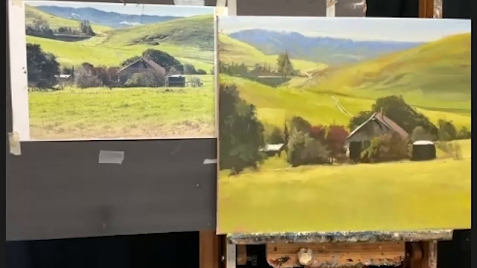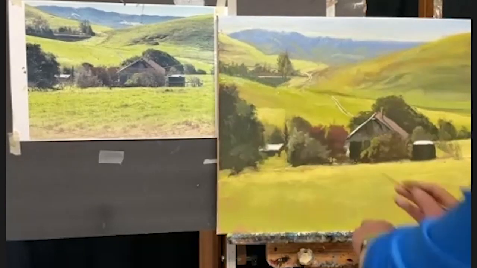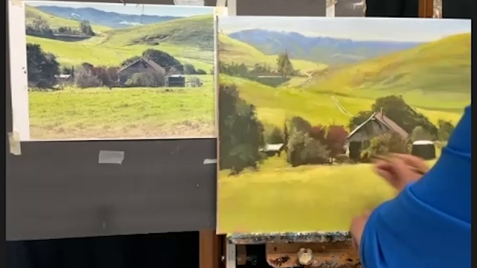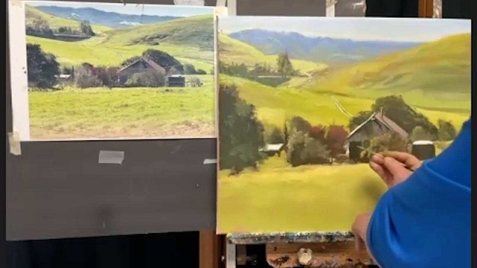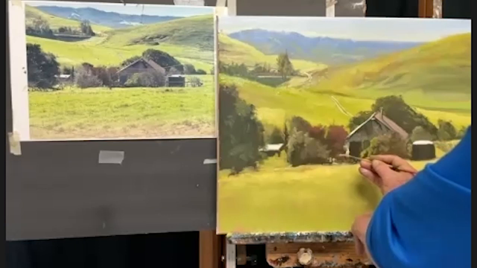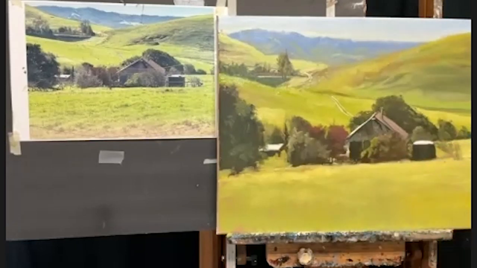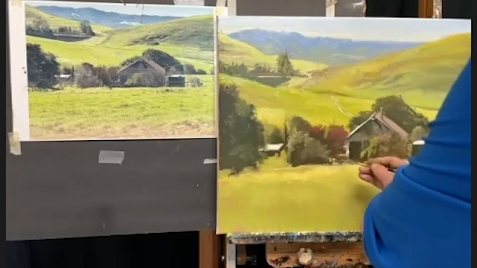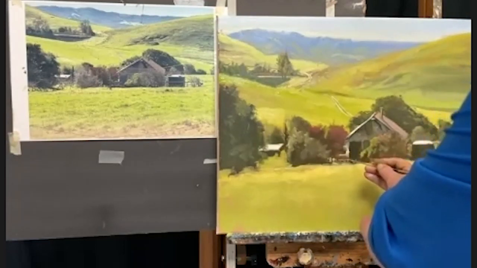Let me see if there's anything else. Okay, yeah, I see some little things I can do. Looks like there's a little deck at some point back behind. And this is the stuff that you want to do at the end to fool people into thinking it's a house. I see, there is a deck right here.